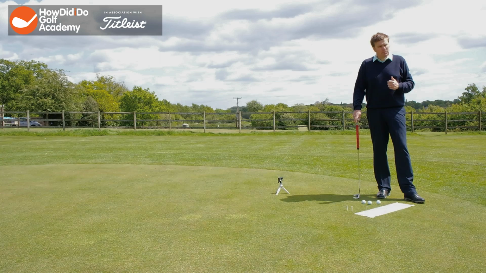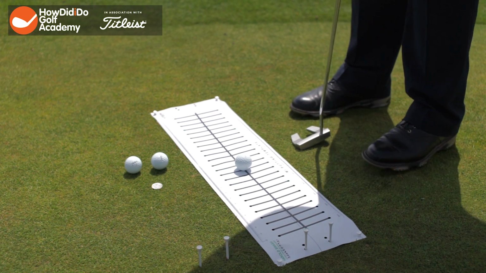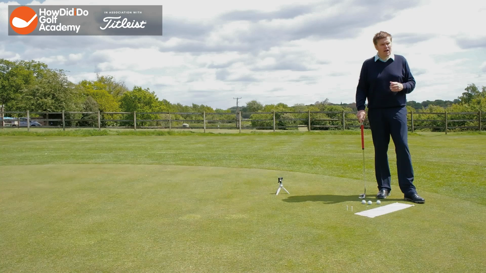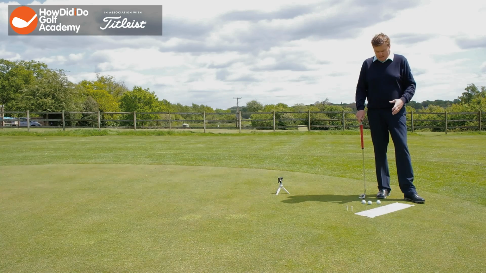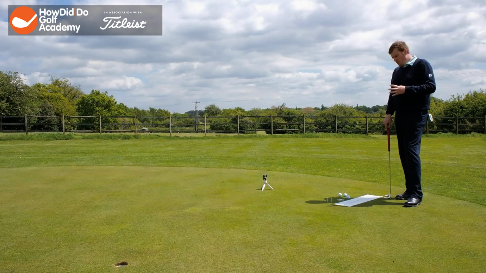So we're going to show you a couple of exercises that you can do. One involves this putting template here on the ground. We're going to show you how that arc actually manifests itself in terms of the stroke, how you can rehearse and practice that. And then we're going to do a little putting test to help you understand where you're returning the putter to at impact, manage your start lines a little bit better, and hopefully help you hole a few more putts.